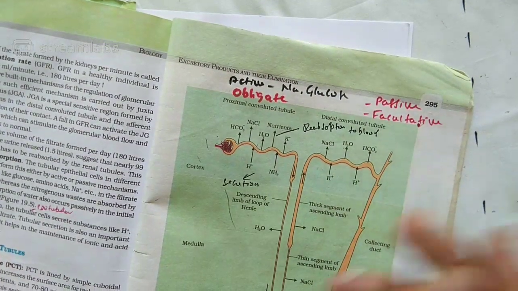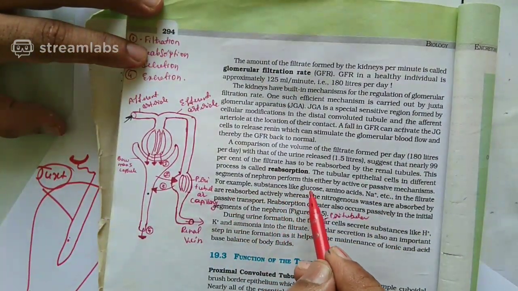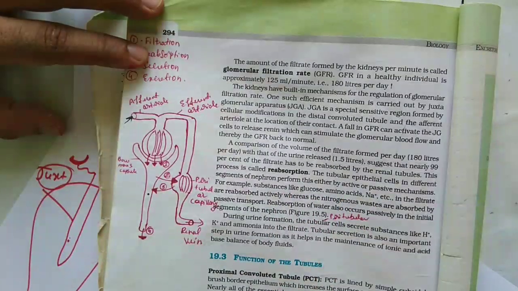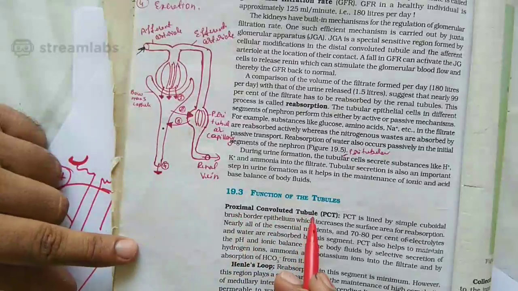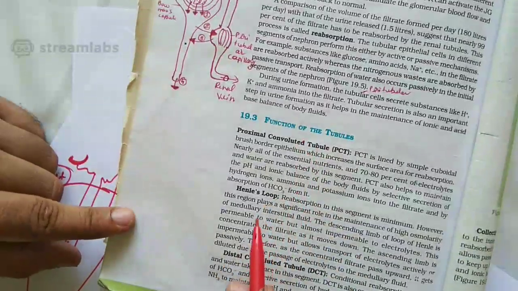Hope the matter is clear. You can see that aspect in the textbook quickly here. See here, listen. See here. For example, substance. Is the matter clear? And regarding the PCT, what gets absorbed and secreted and everything, you understood now.